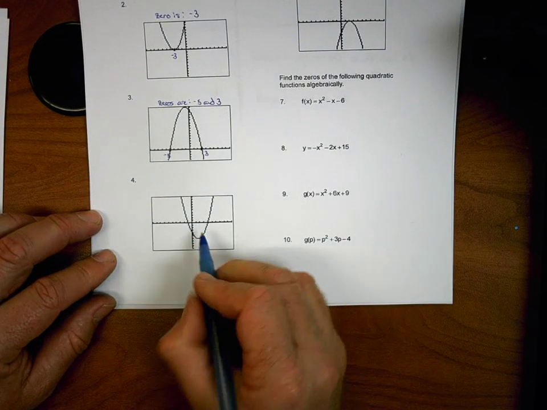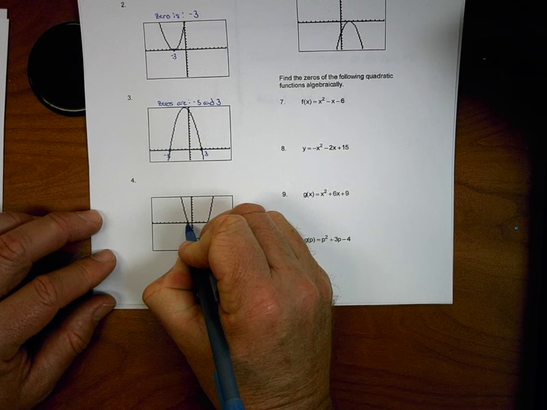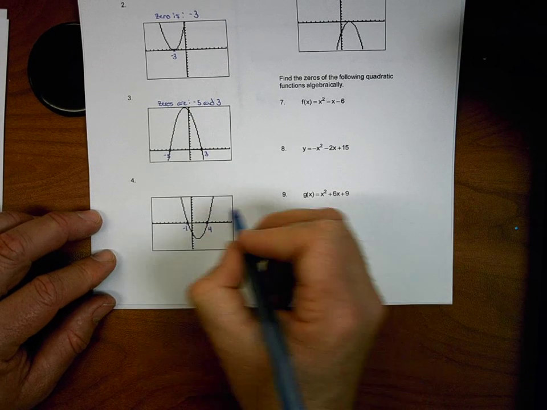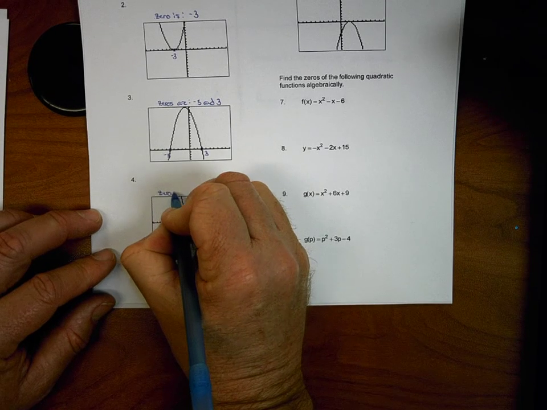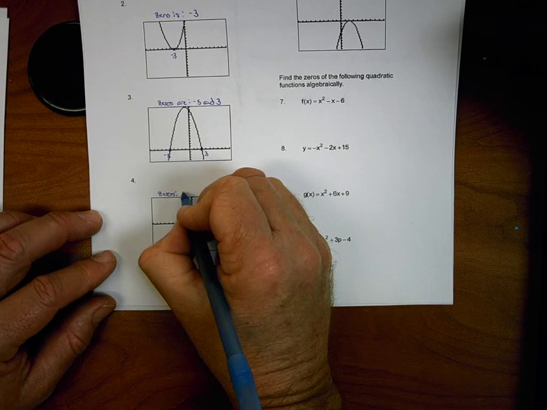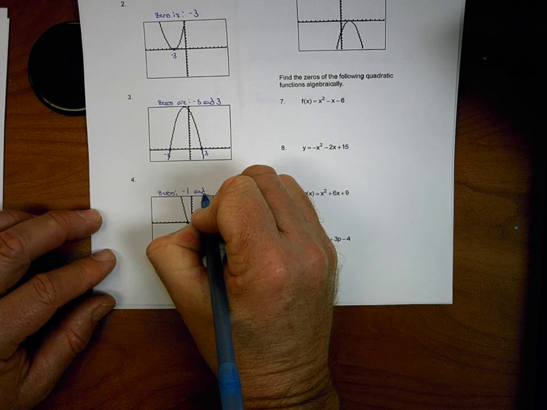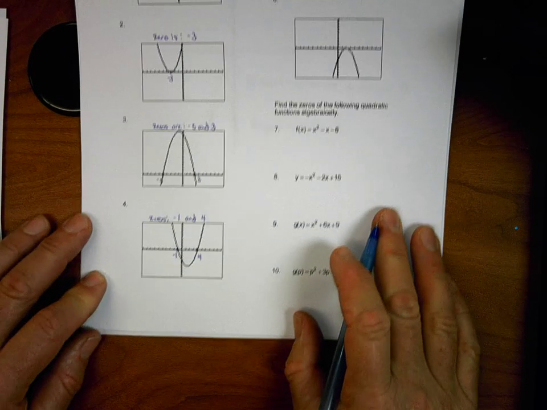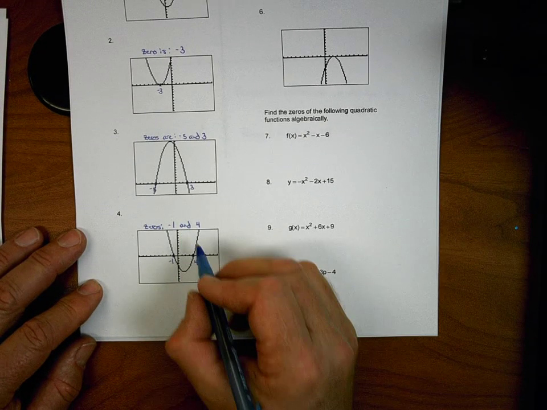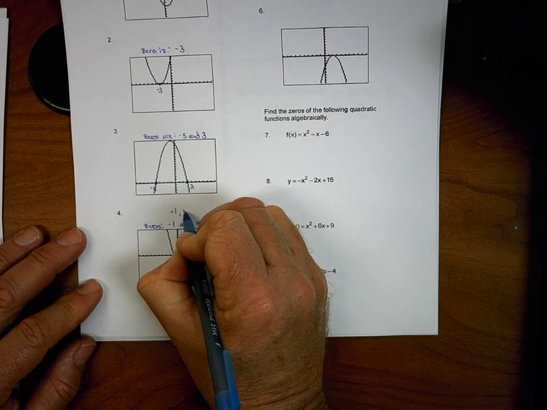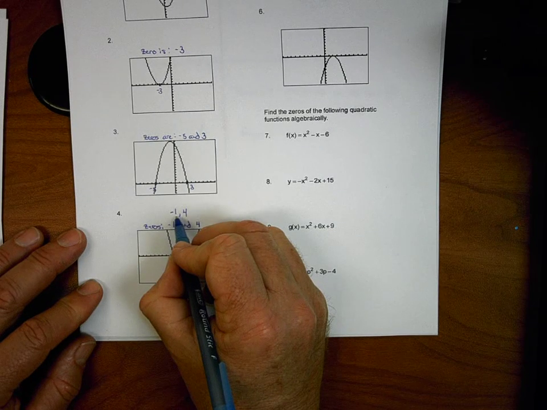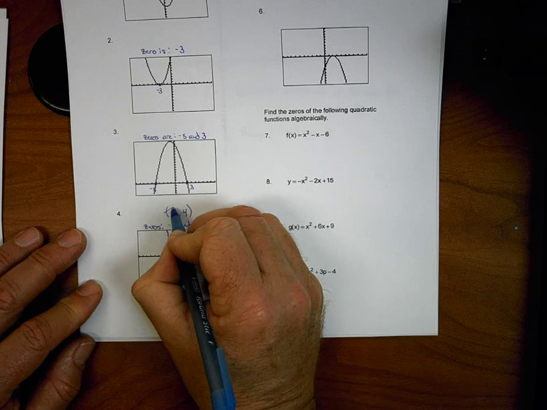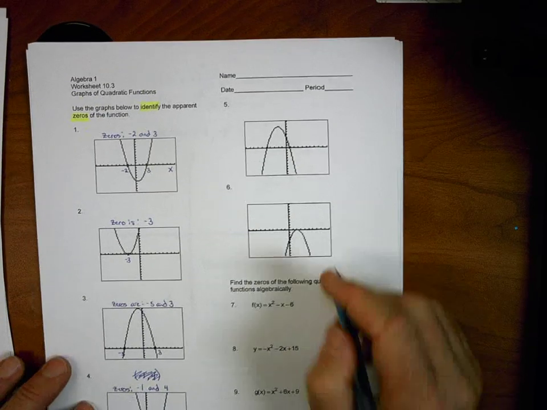Okay? In number 4, we have a 0 right here, which is at -1. We have another 0 right here, which is at +4. So that means my zeros in number 4 are going to be -1 and 4. Once again, separate the zeros by the word and. Don't separate them by a comma. The reason why you don't want to do a comma is because if you put the answer like this, some people would misinterpret that as an ordered pair, especially if you put it in parentheses. Do not do that.